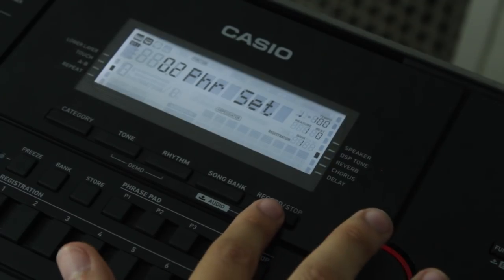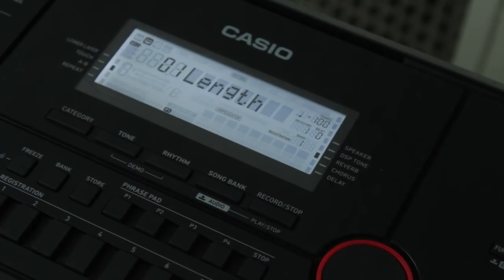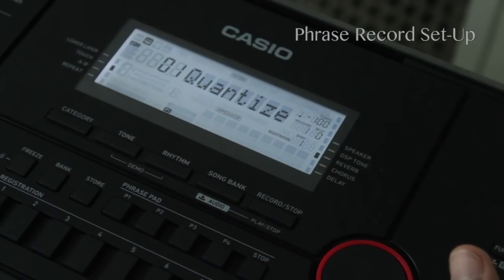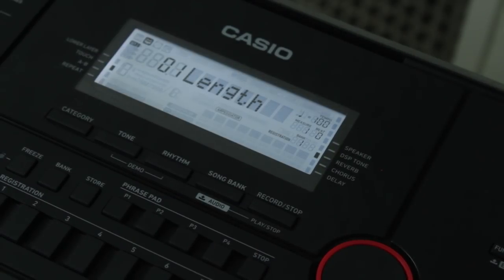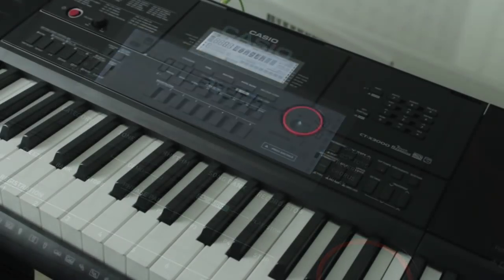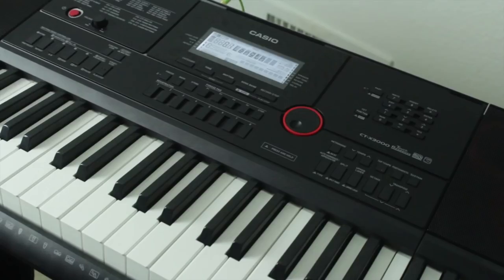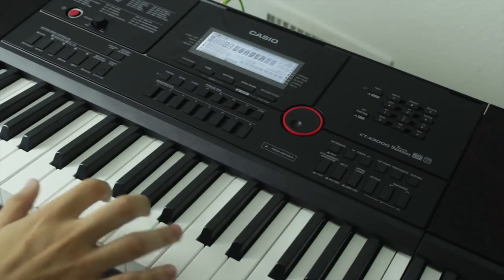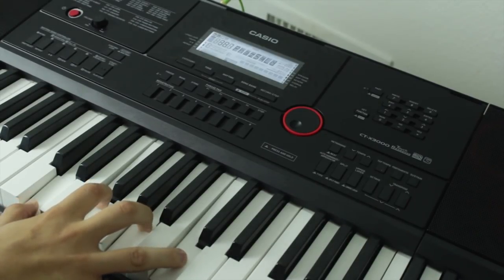Press record stop and the record icon will start to flash, indicating that you're in phrase record standby mode. Here, you can adjust certain settings before you start recording, like the length of the phrase in measures and whether or not you want a metronome pre-count. I only want one measure of an arpeggio loop, so I'll leave these settings alone for now. As long as you're in record standby mode, pressing any key will automatically begin playback, so you don't have to worry about enabling synchro start to come in on beat. Simply input the chord and release it after one measure.